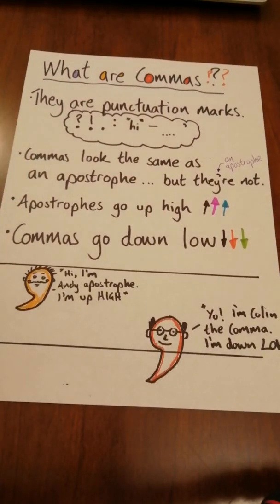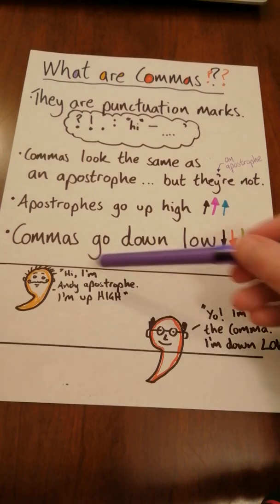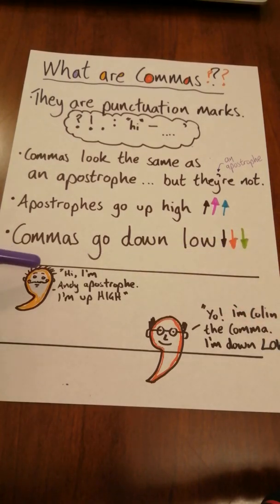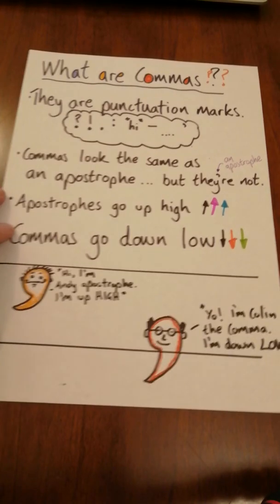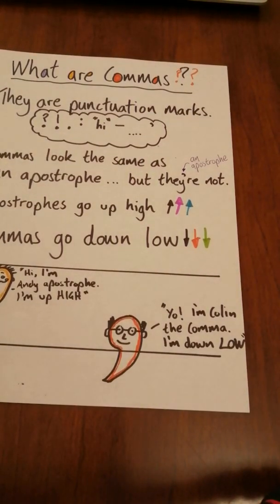Commas go down low. Here is a line. Hey, I'm Andy Apostrophe. I'm up high. Yo, I'm Connie Comma. I'm down low. He looks familiar. Let's see what's next.